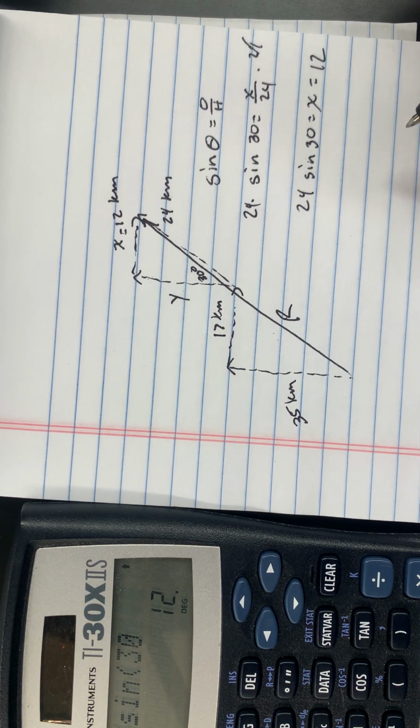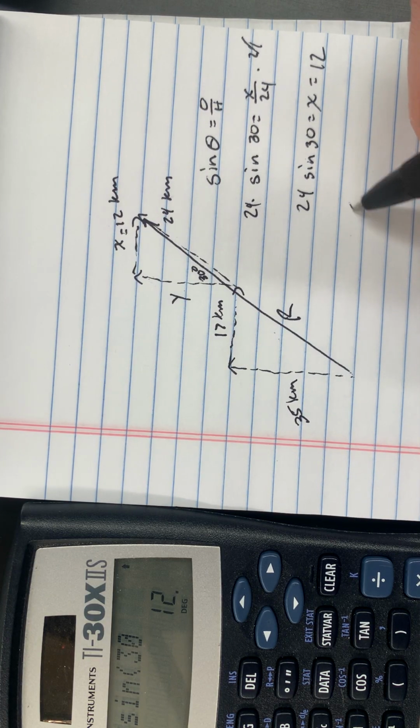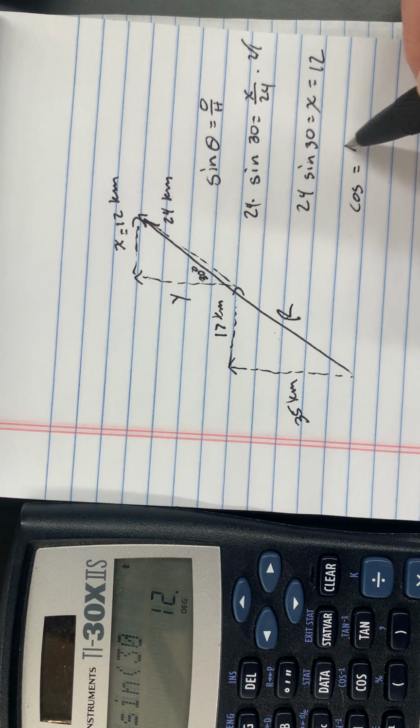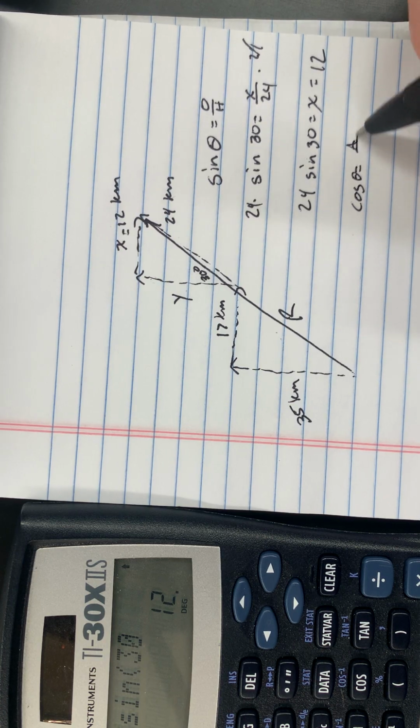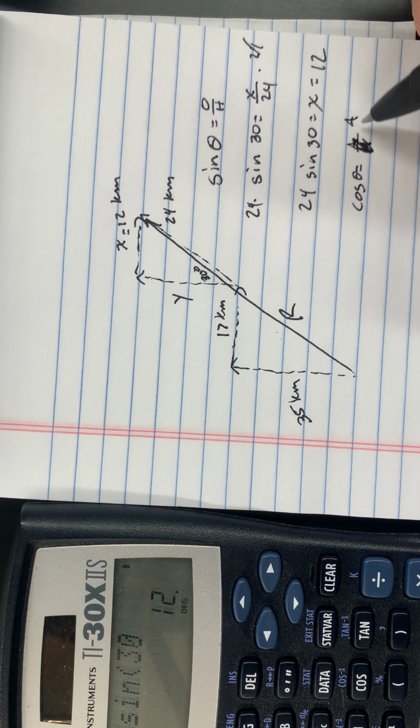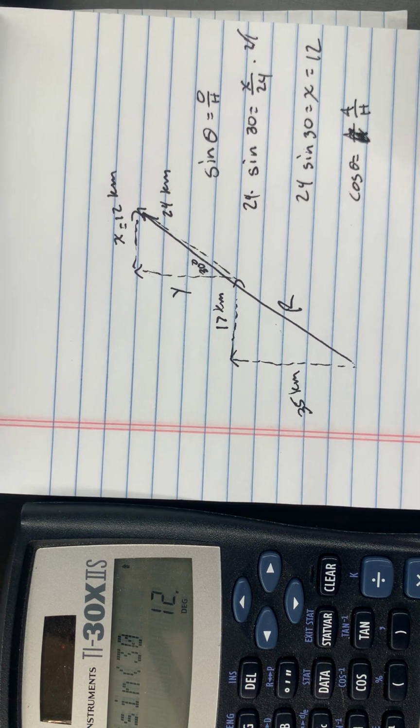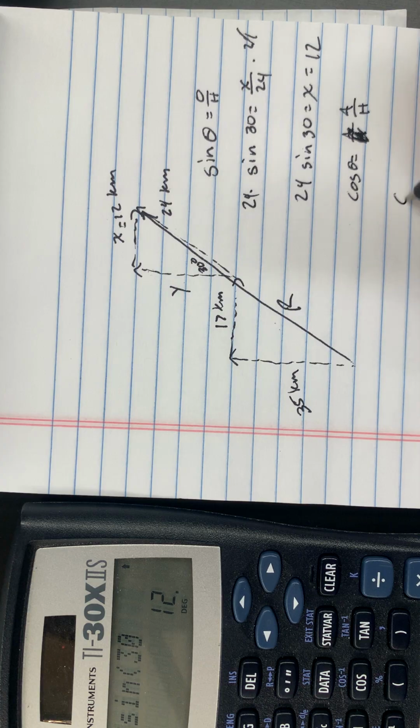And now we can figure out y. y is the adjacent side, so cosine of theta is equal to adjacent over hypotenuse. My handwriting is not the best right now. And so that would be cosine of 30 is equal to y over 24.